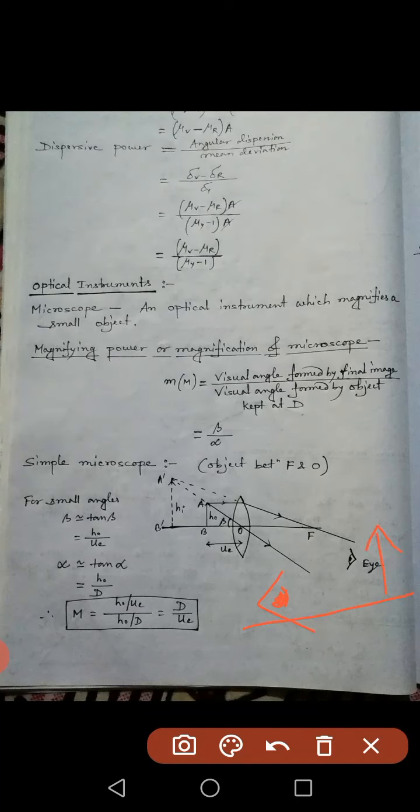So what is this distance from human eye to the object? This base side, least distance of distinct vision, D, and the height of the object is h naught. So this angle is alpha. How much will it be? Alpha means it is nothing but tan alpha. So tan alpha means perpendicular by base. Perpendicular is h naught, base is D. So I have written here, it is h naught by D.